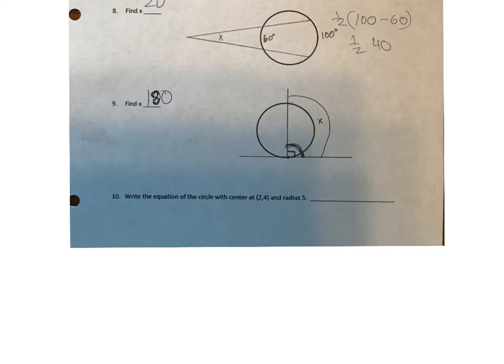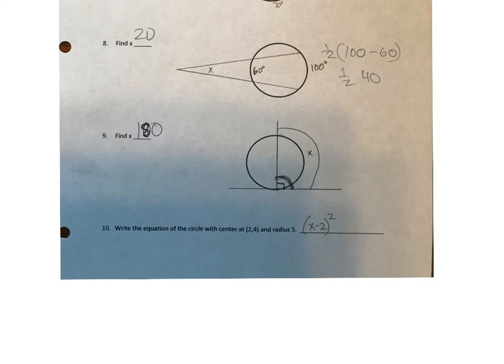All right, now the equation of the circle. This is important. Many of you made this mistake. It's x minus 2, not x plus 2. And you need the parentheses, and you square it. And then the same thing, parentheses, y minus 4 squared, and the radius squared. You had to have all that, otherwise you missed a half a point. So it's 100 points for the test. That's the test. Many of you did very, very well.